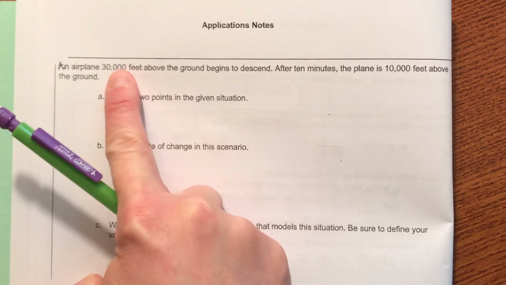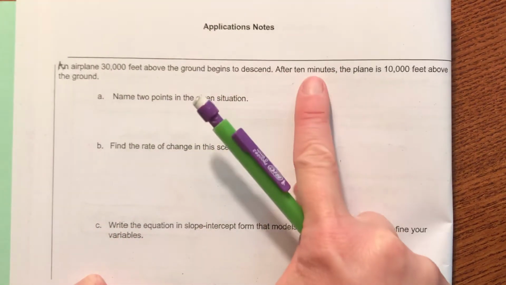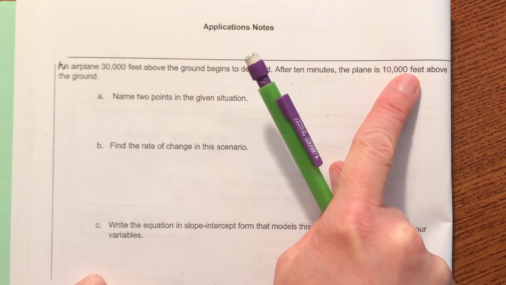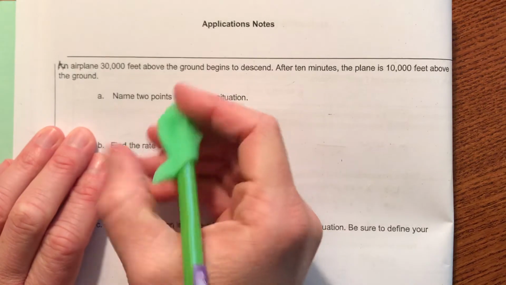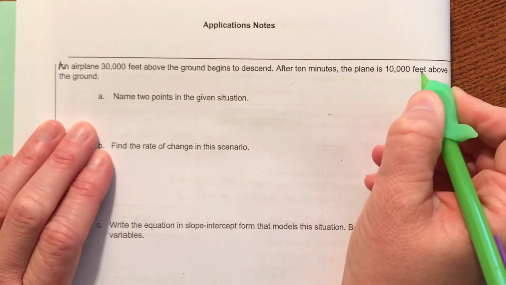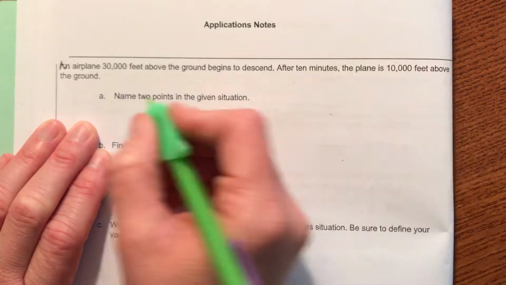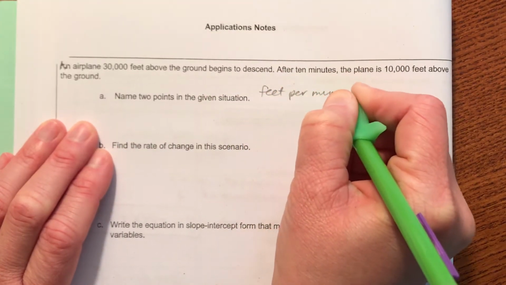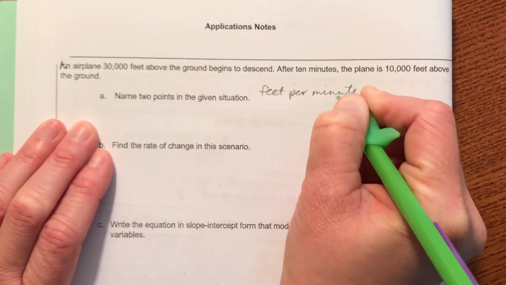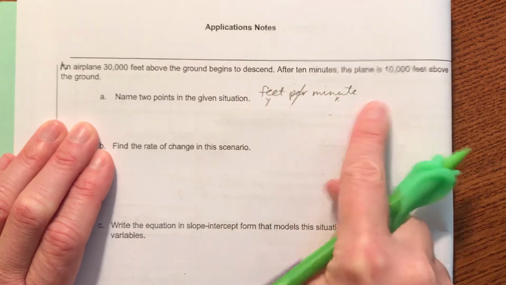Now there are two pieces of information here. 30,000 feet when we begin to descend. 10 minutes later, we're 10,000 feet above the ground. So the 2 points given would be, and I'm talking about descending feet per minute, because that makes most sense. So if I'm thinking feet per minute, minute is going to be my x, and feet is going to be my y, because my slope is y per x.